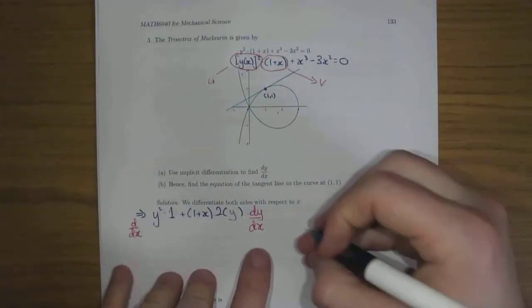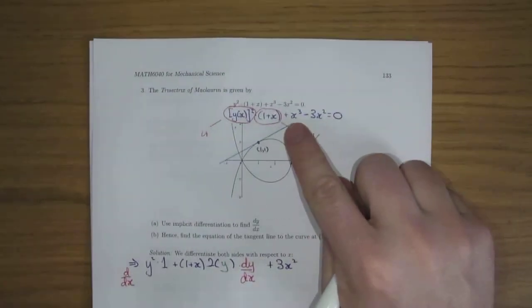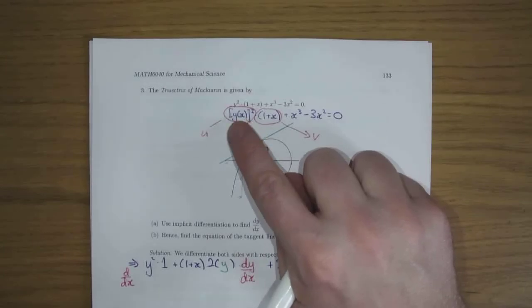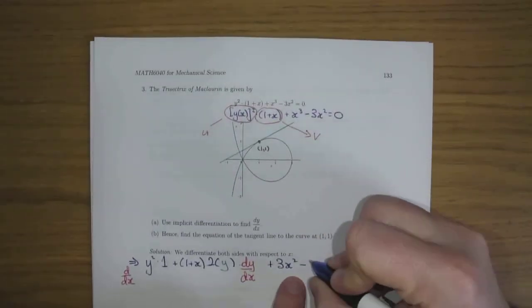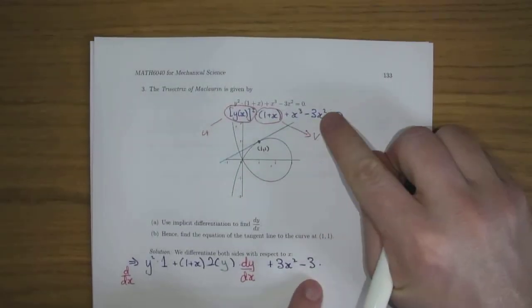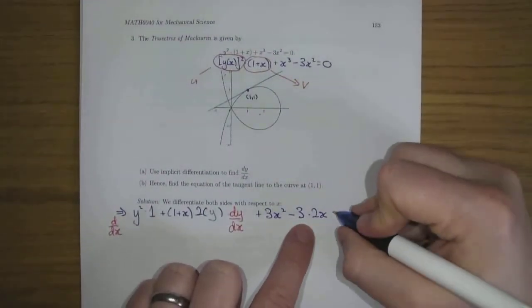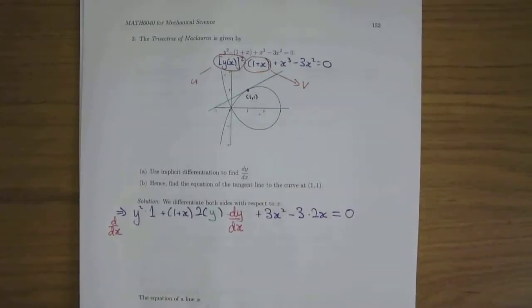Plus the derivative of x cubed is 3x squared. There's no need for any chain rules or anything because this is a function of x. Minus, remember, fix these constants, minus 3, and the derivative of x squared is 2x. And the derivative of 0 is 0.